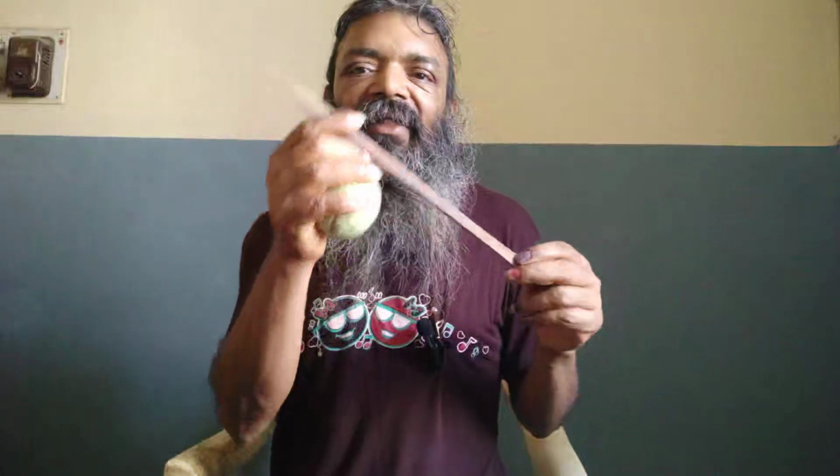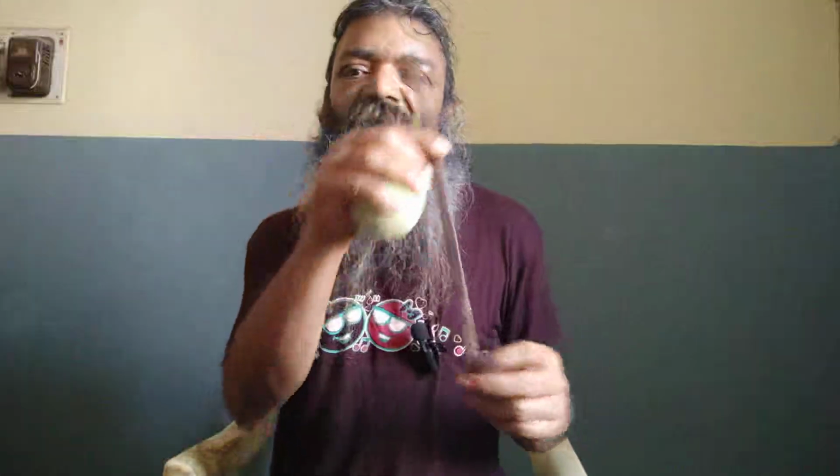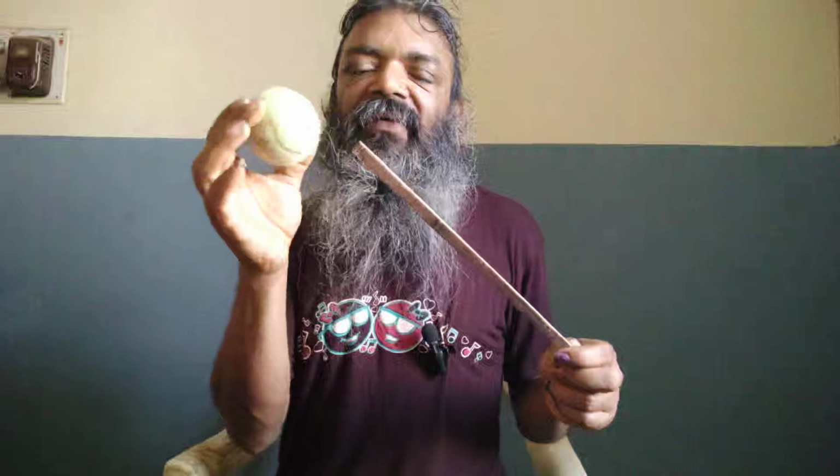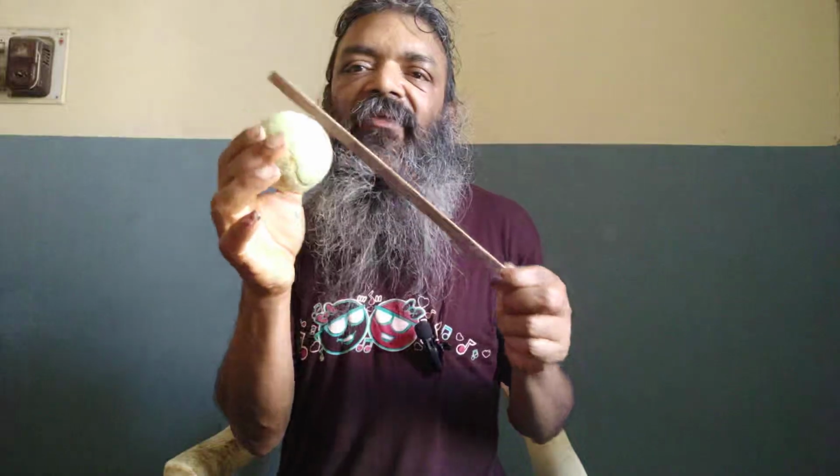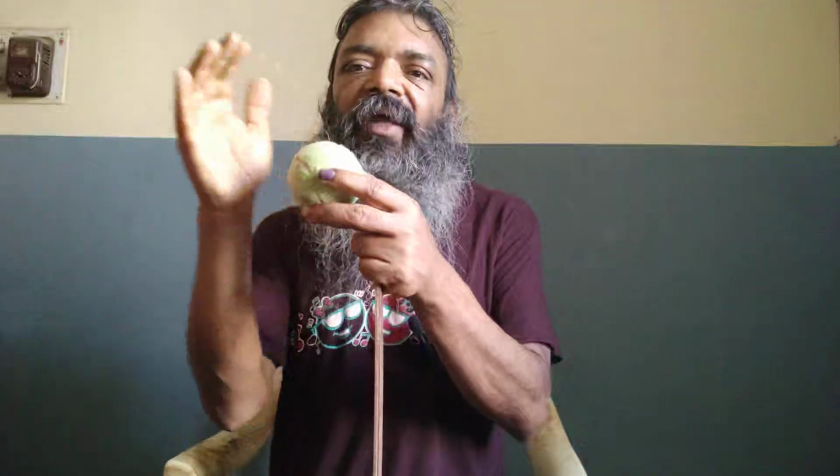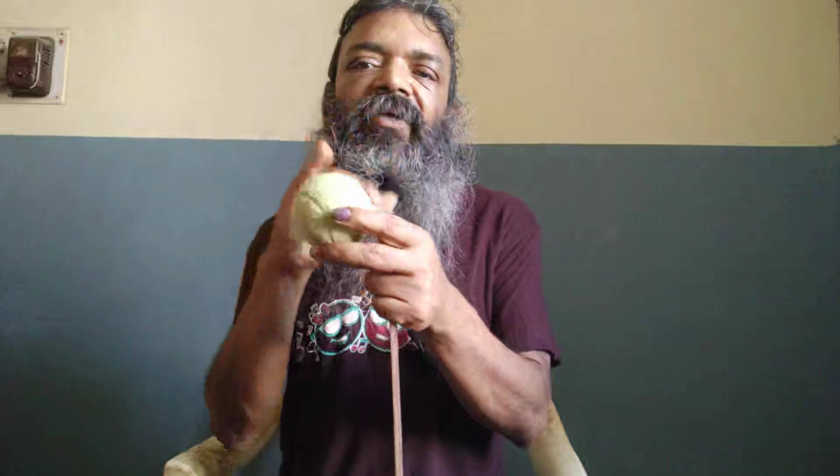Anyway, now consider there is a charge here, electrical charge here, and this is the electrical field all around. And there is a surface like this. Now, electrical field is passing through this surface. What is the flux of the surface? Flux of the surface means how much electrical field is coming out of the surface.